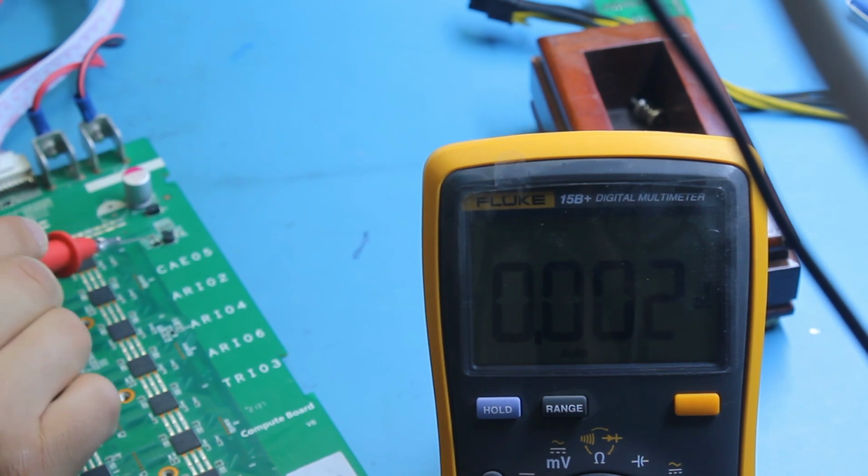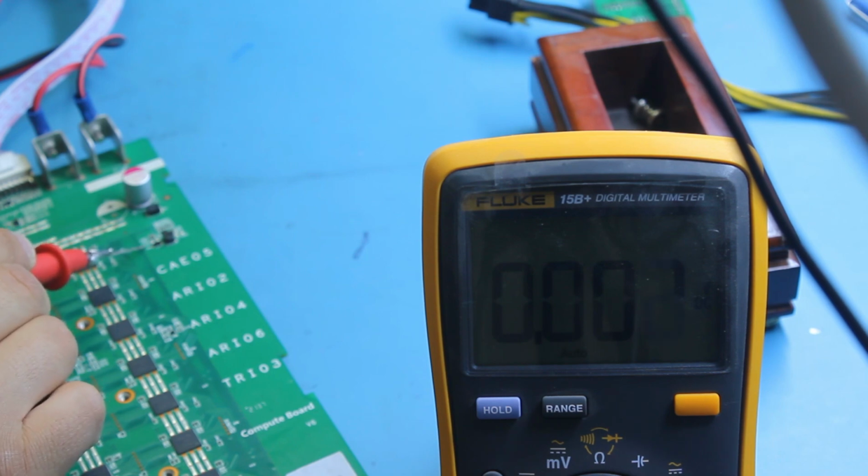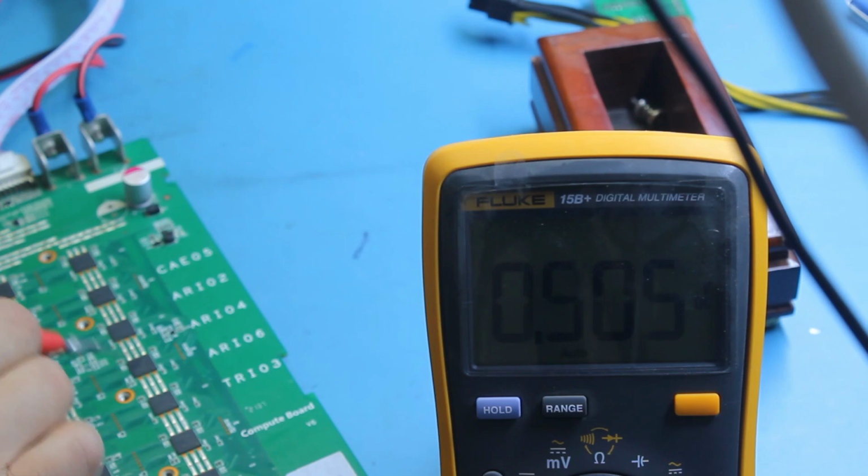Because any bad voltage here will affect the last voltage, and the last chip will be abnormal.